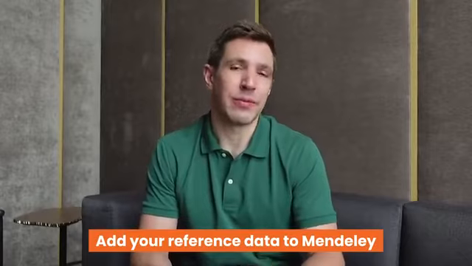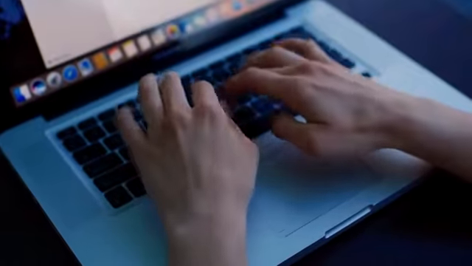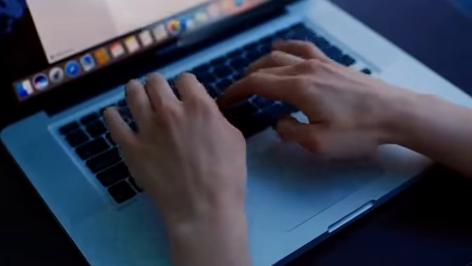With that sorted, the next task is to add your reference data to Zotero. This is the least exciting part for most students, but the good news is that Zotero offers quite a few different options to fast track this process. Naturally, given that you're using Zotero to save yourself time, you want to try spend as little time as possible adding reference data into Zotero.